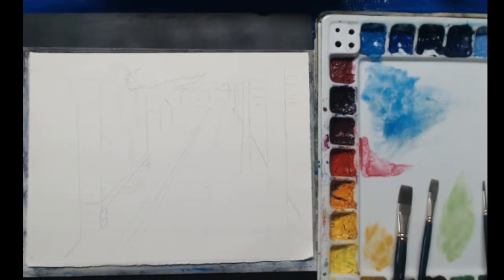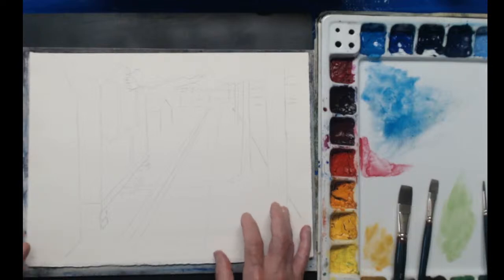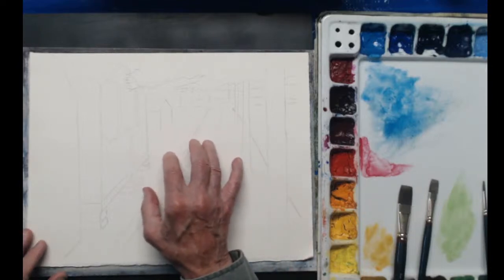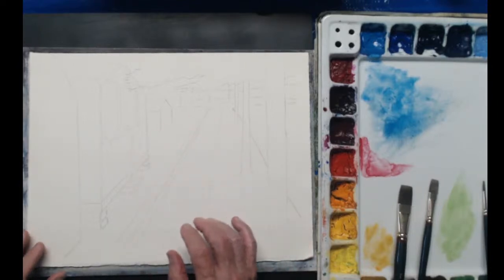Okay, drop it down there. Okay, then I've transferred the drawing to my painting board.